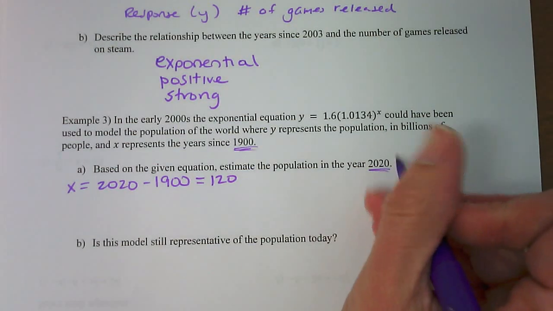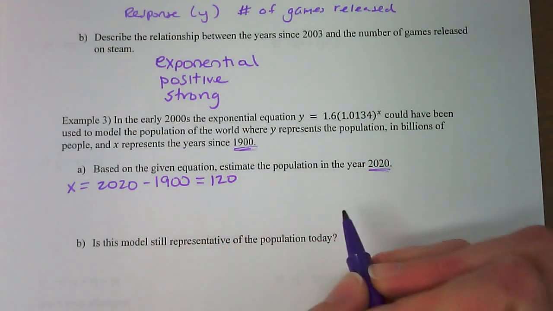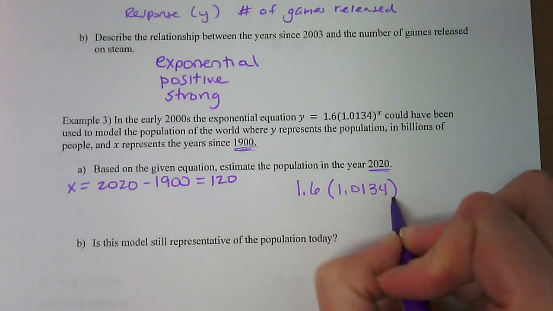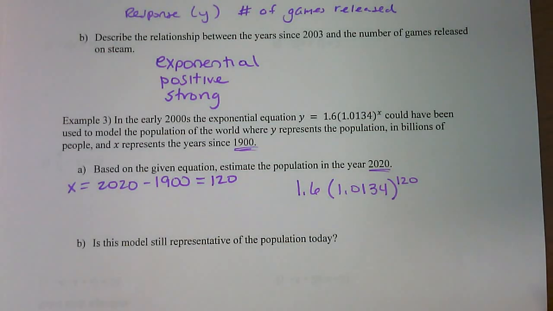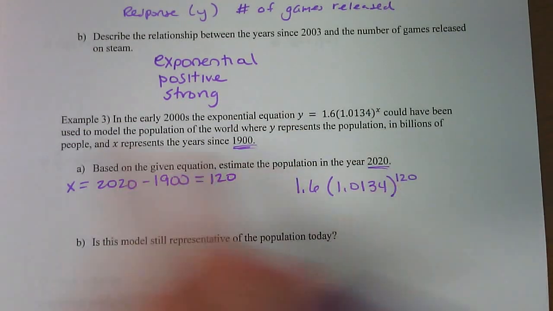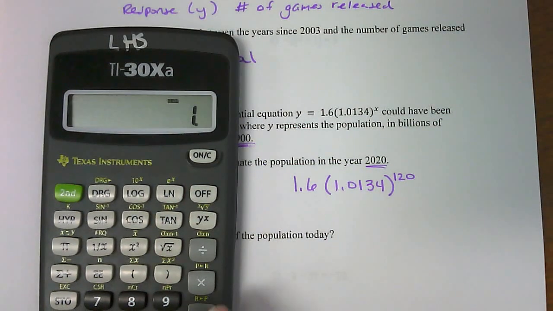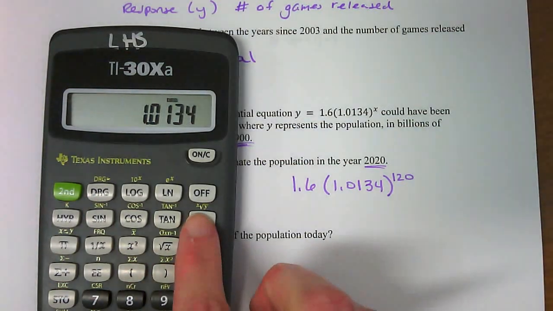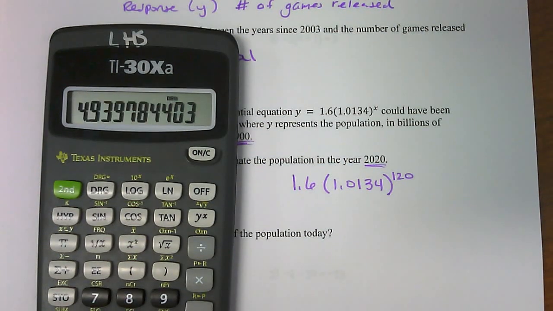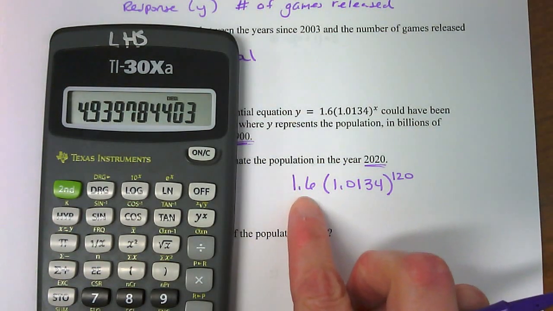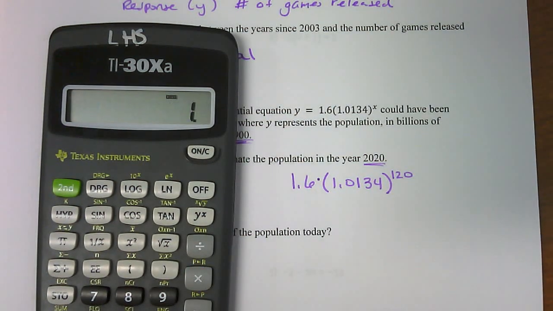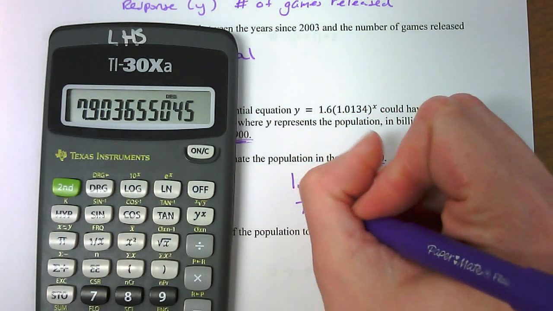I don't want to plug 2020 into this problem. I want to plug 120 in. So I'm going to go 1.6, and then we're going to fill in everything we have, and we're plugging in 120. Now this is where we have to remember our order of operations. We always have to do our exponents first. So in our calculators, we got 1.0134. Our exponent button is here, 120 equals, and then this 1.6 is next to it. Remember, when something is next to it, it means we multiply. So times 1.6.